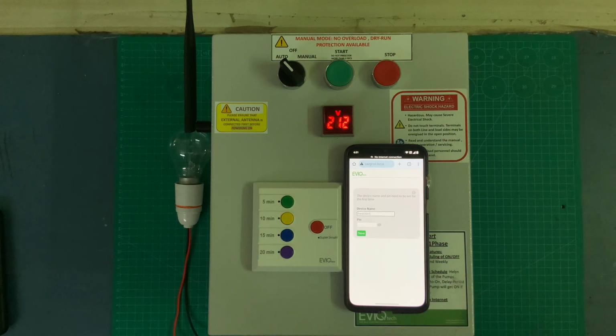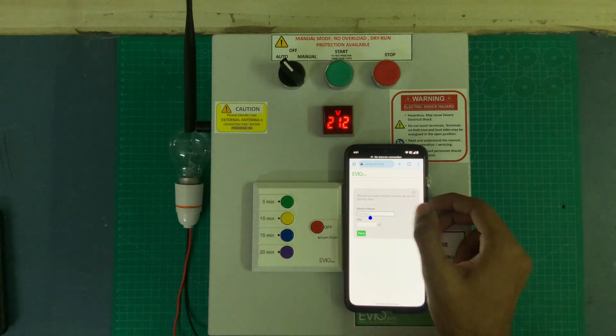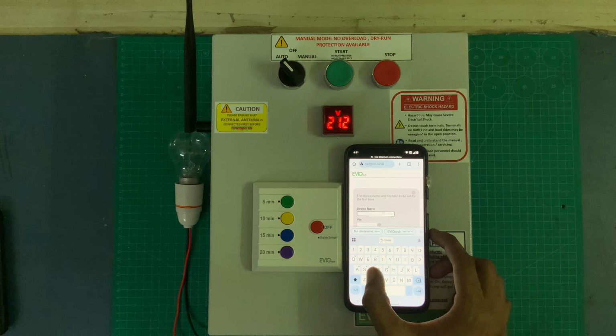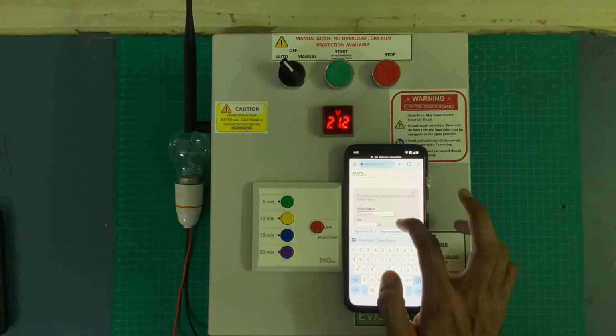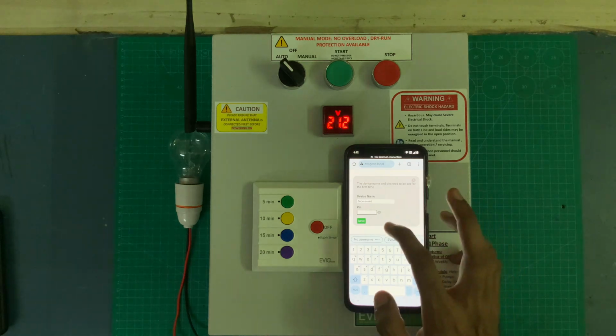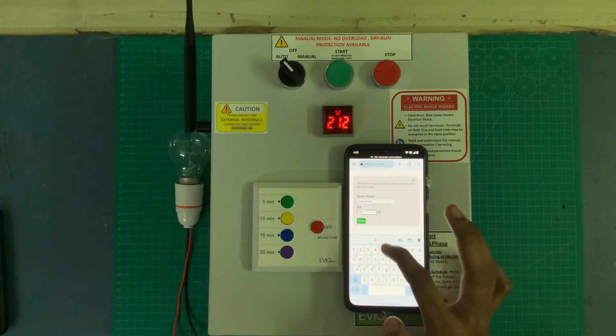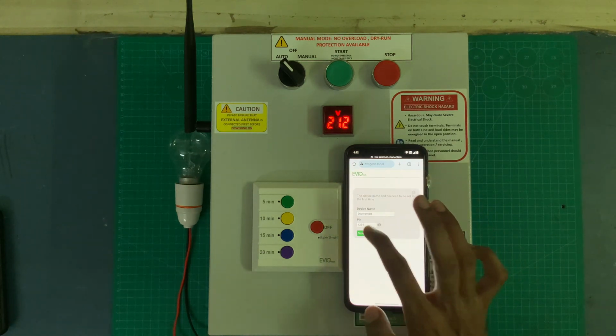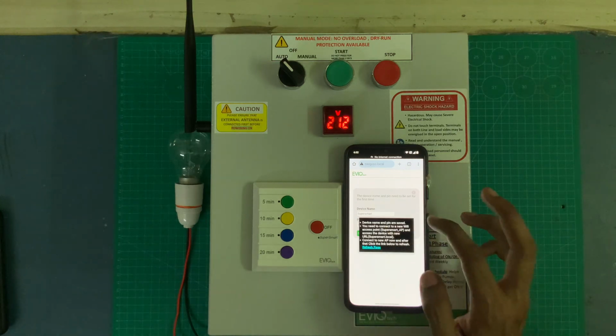Now, SwiGO will broadcast a new Wi-Fi AP name. You can also rename it as per your wish. For example only, here I named it SuperSmart. Then enter the pin, that is 1234. Just confirm and save it.